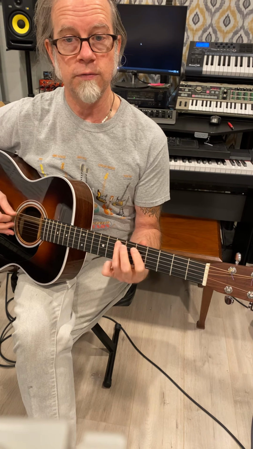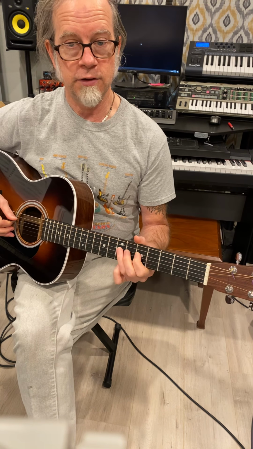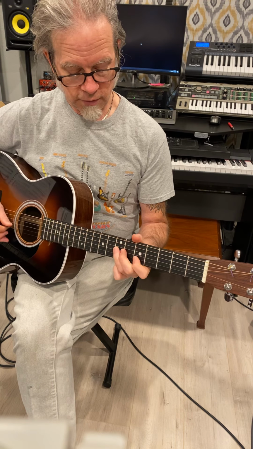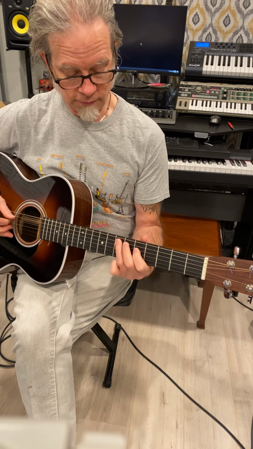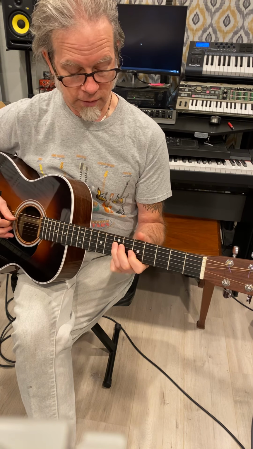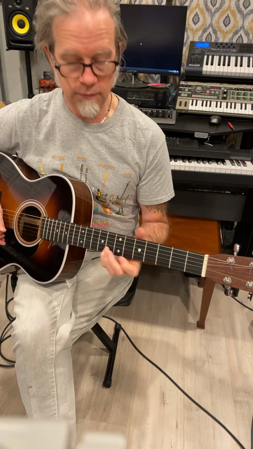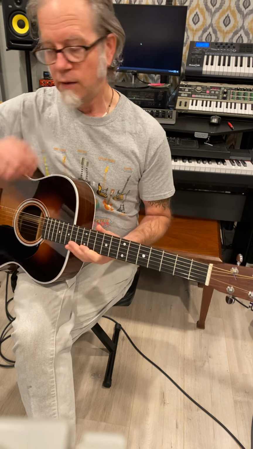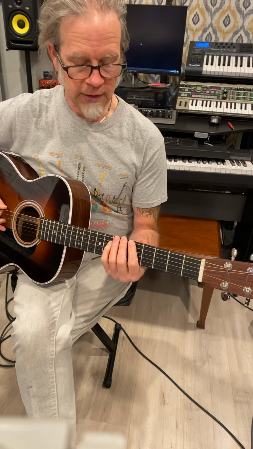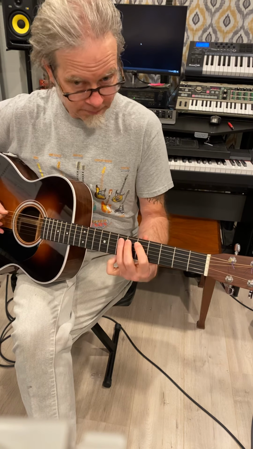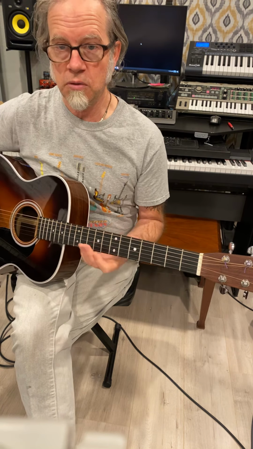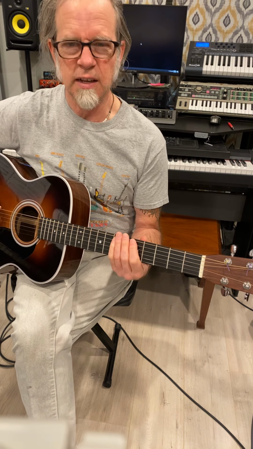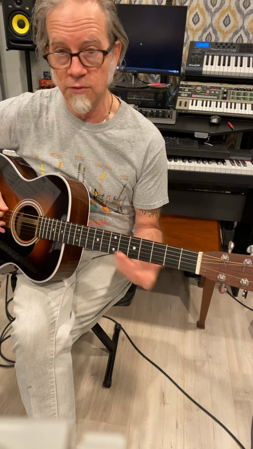1, 2, 3, 4, 5, and then it starts over again. 1, 2, 3, 4, 5, and then it starts over again there. In the blues scale, we add this extra note in between your 3rd and 4th note. That's sometimes called the blue note, and it gives a little extra something to the sound. It's just used all the time.